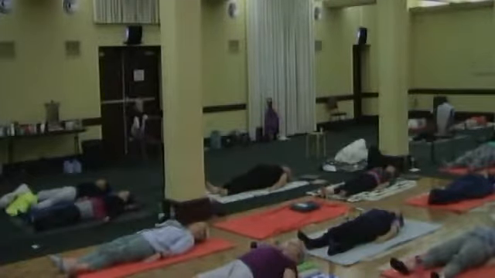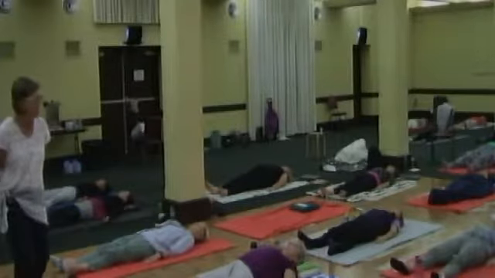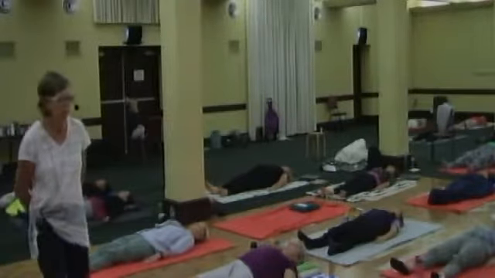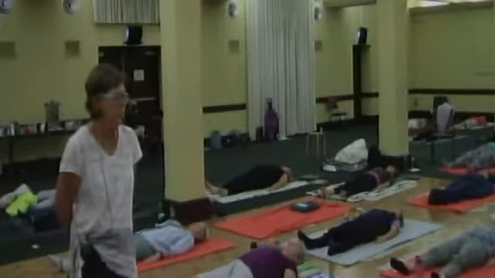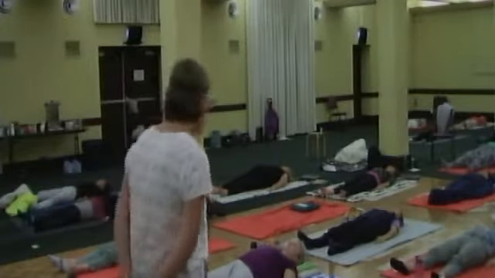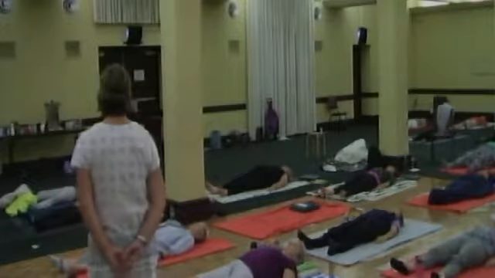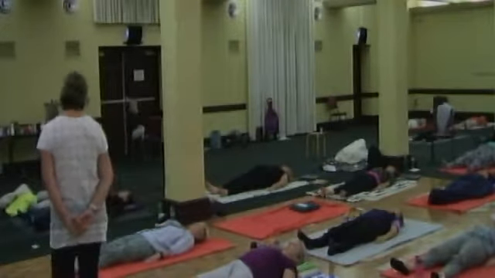Your sense of width across your shoulders. Do you have a different sense of your width at the front of your shoulders compared to the back of your shoulders?